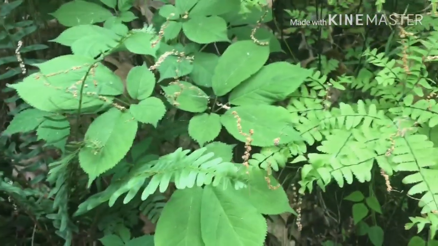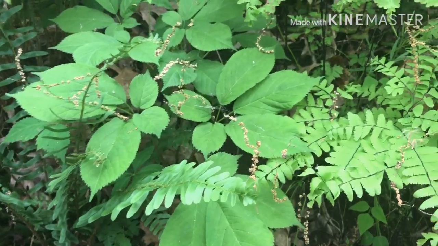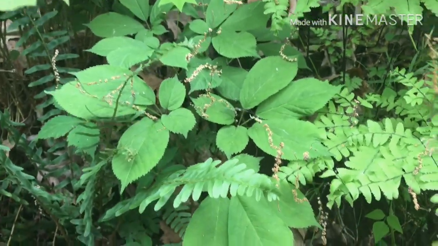and I just noticed this wild ginseng plant right next to my fern, so that's always really exciting. I'm sure my neighbor will be happy to hear about that.